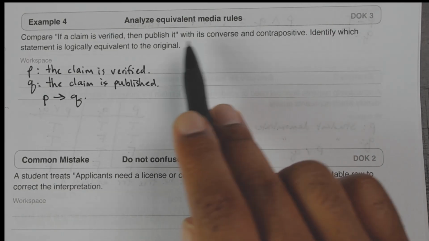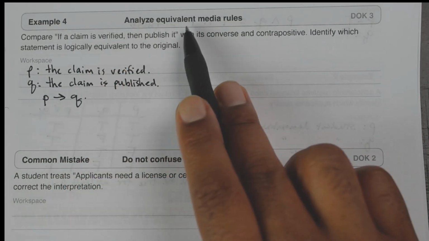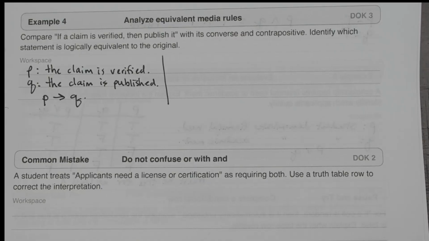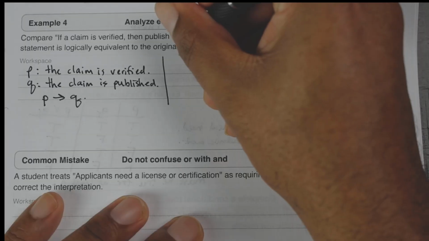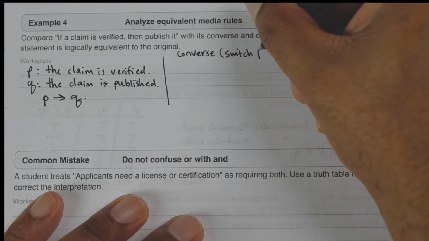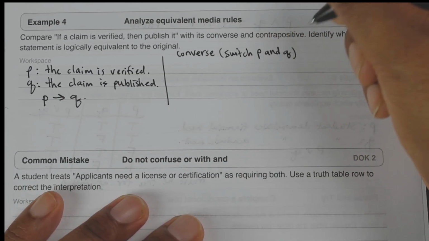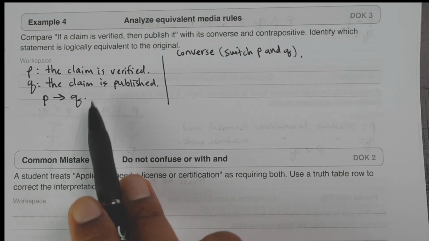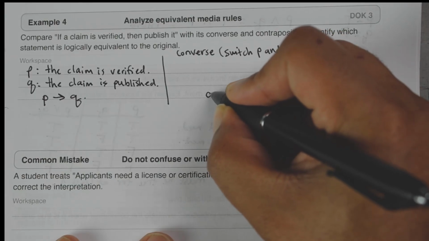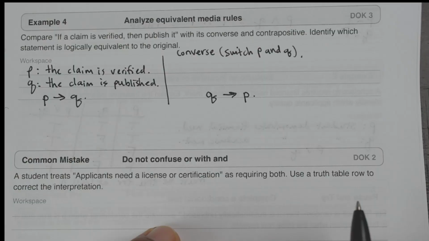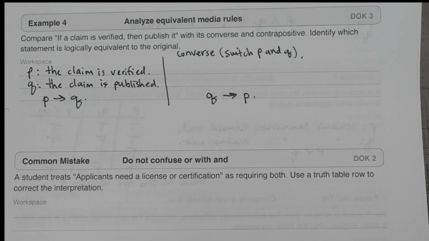The converse switches P and Q. So if we start with if P then Q, the converse would be if Q, then P. In context, it would be if the claim is published, then the claim is verified.